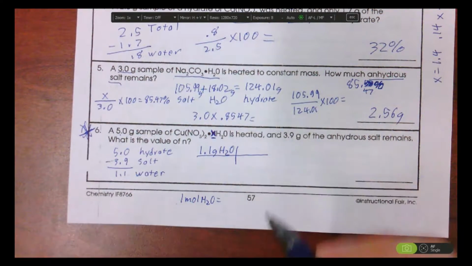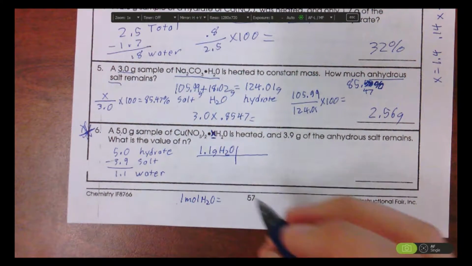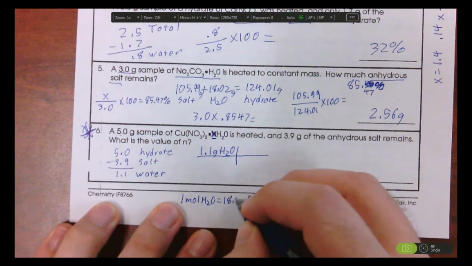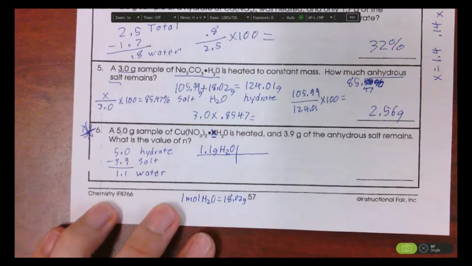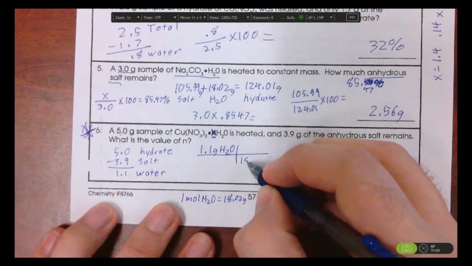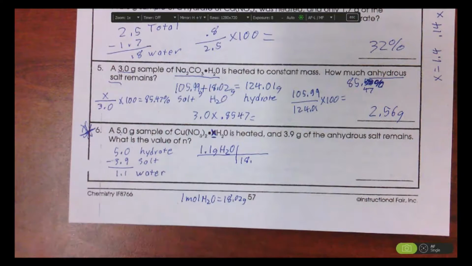2 waters, 1 oxygen. 18.02. Boom. All right. Which one of these 2 has to go on bottom? 18.02. And if that goes on bottom, thanks.